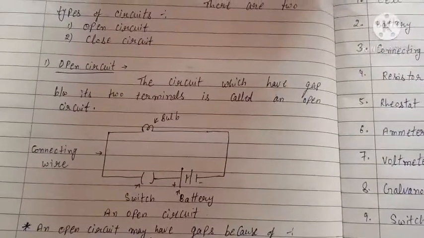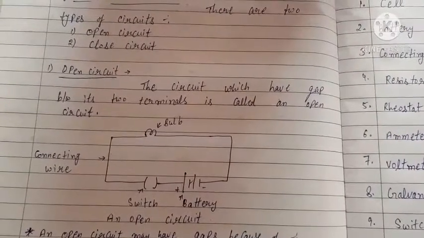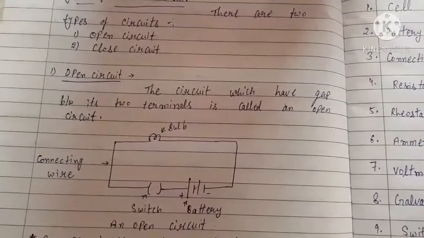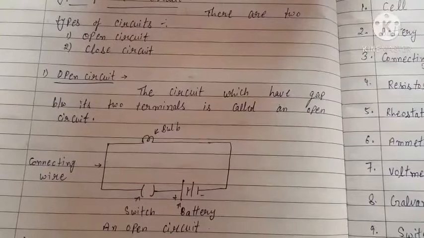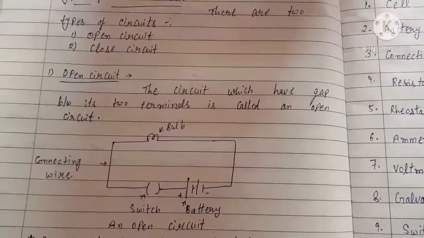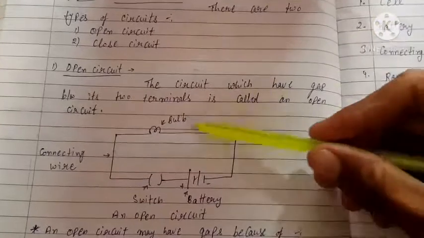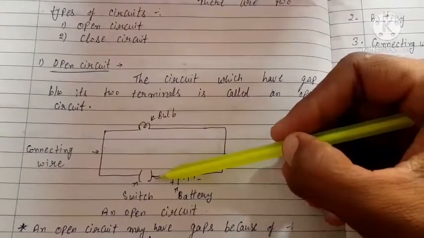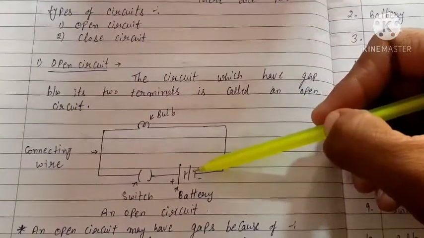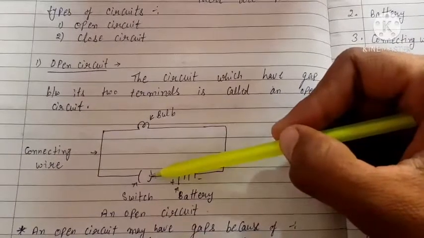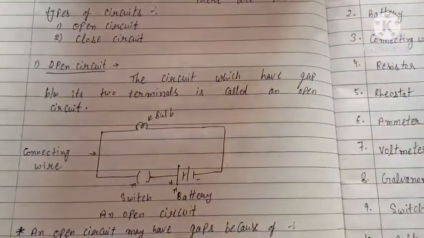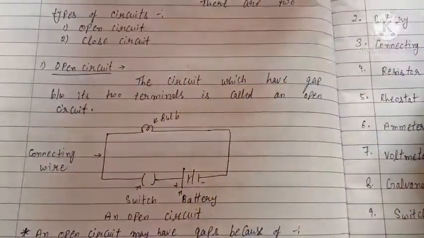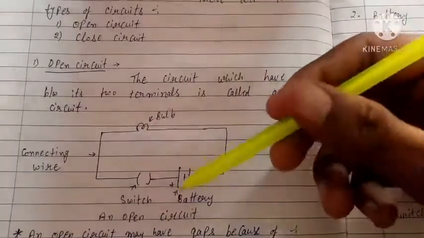Open circuit: a circuit which has a gap between its two terminals is called an open circuit. That is, if you find a gap anywhere between the two terminals of a circuit, then that is an open circuit. For example, I draw a diagram here. Here you can see this is a bulb, this is the connecting wire, this is a switch, and this is a battery. Now we have a gap between its two terminals here in the switch. Now the switch is in off position. We will discuss the things that we are using here. So that means this is an open circuit.